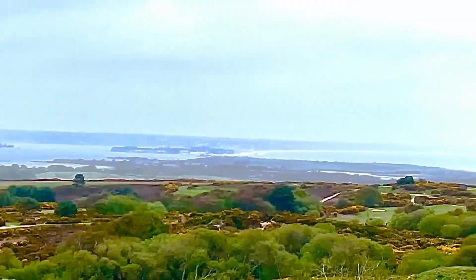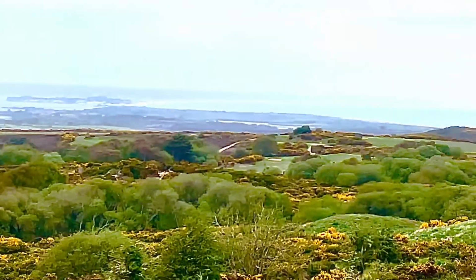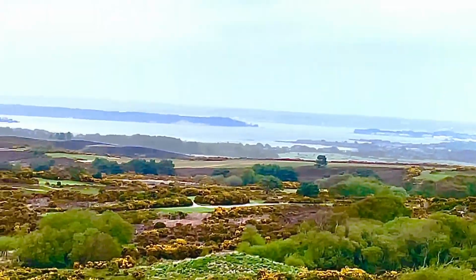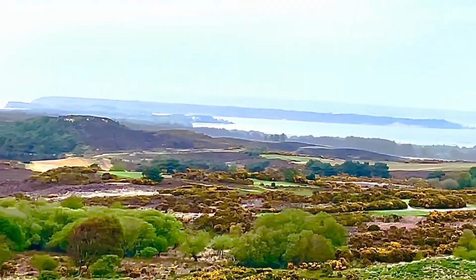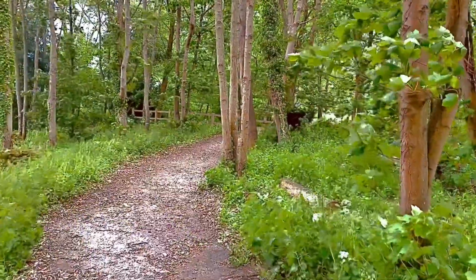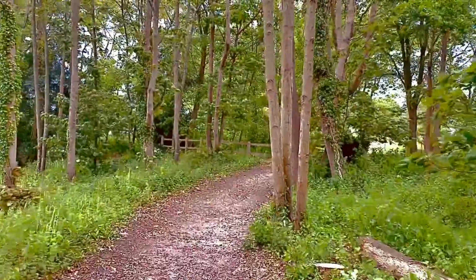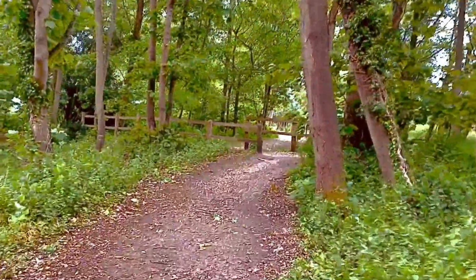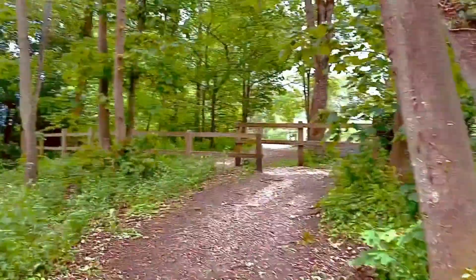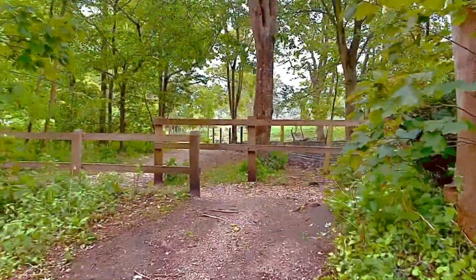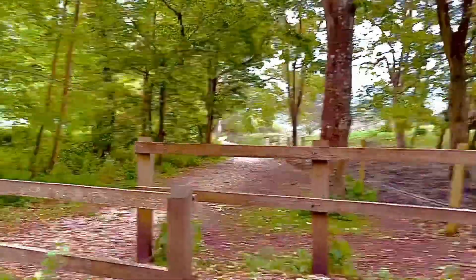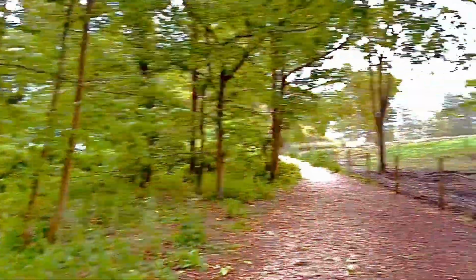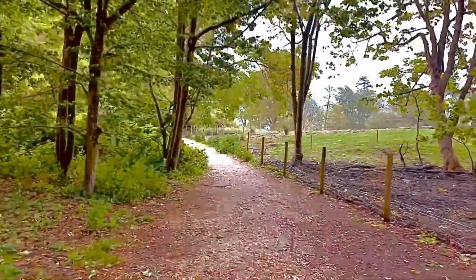In the distance you can see Scotland Bay, which was quite famous during World War II, as we shall see later on. We are now making our way down towards the coastline. It is quite windy today. This is a very important geographical point which will help to explain why the coastline that we will now be viewing has formed the way it has. Let's get closer as we walk down towards the coast.